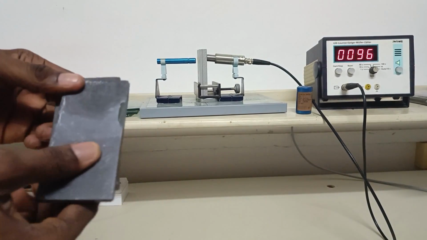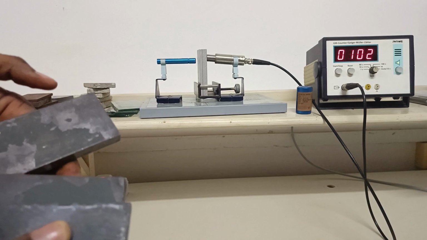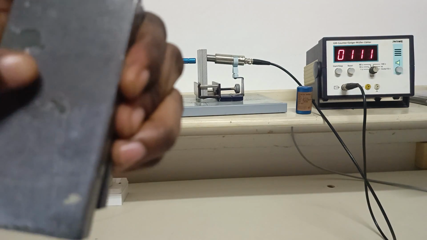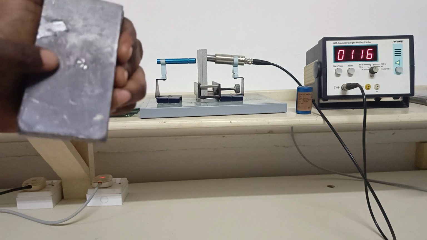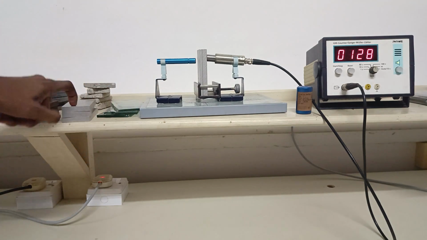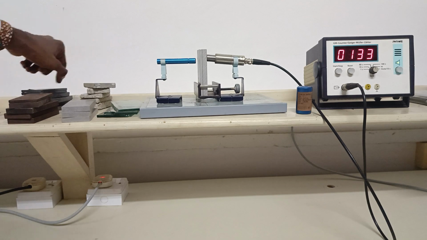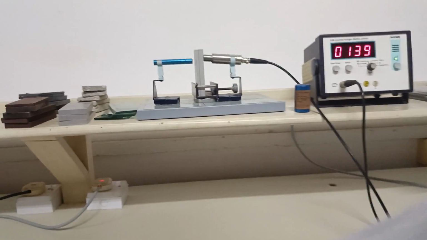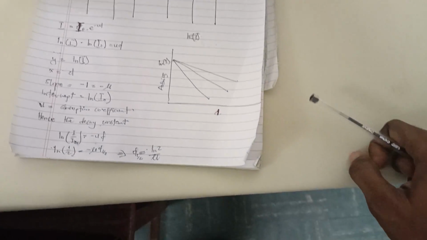This is lead. Lead is heavier than iron, so this is lead, Pb, right? So we do this for lead, concrete, and then glass. Then after that, we draw the graph for that.